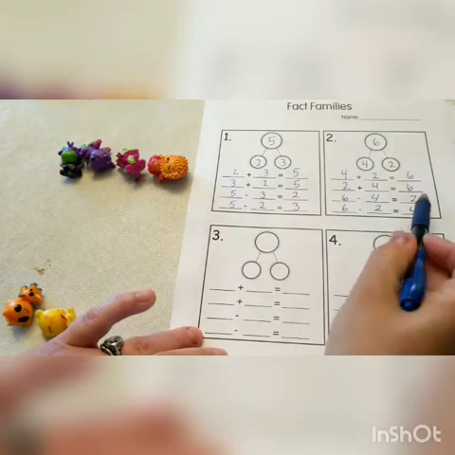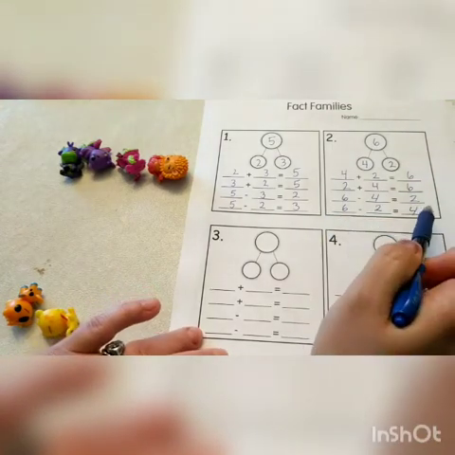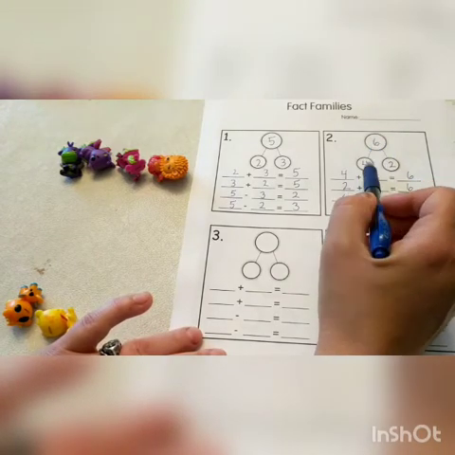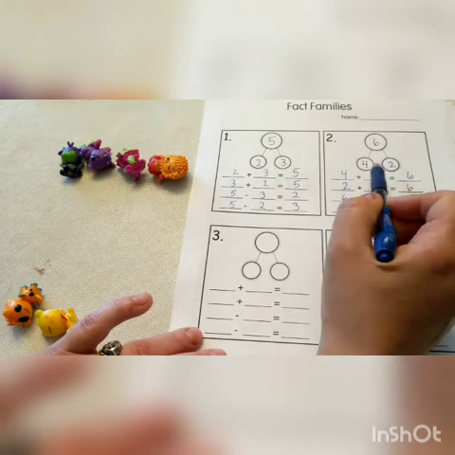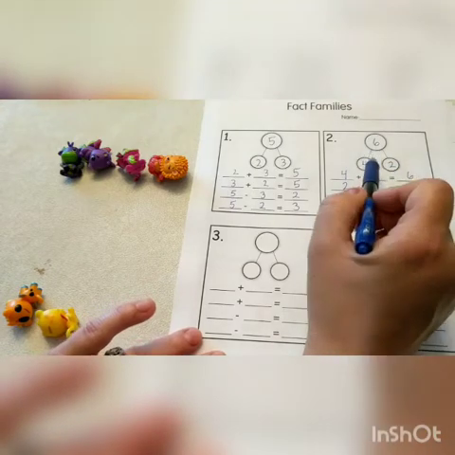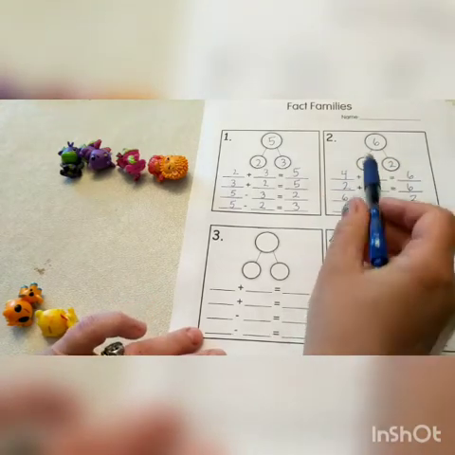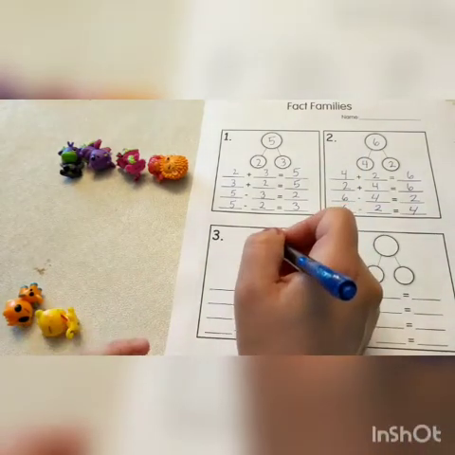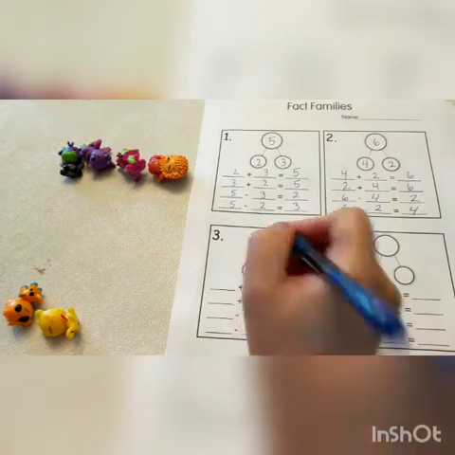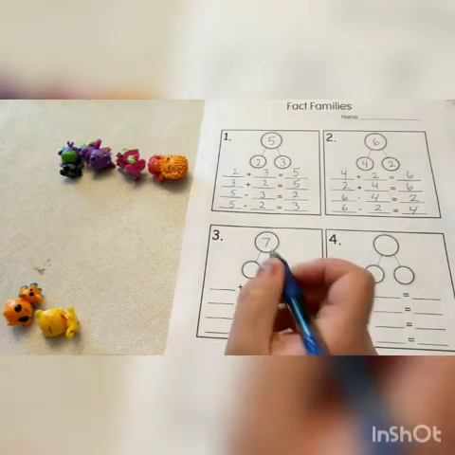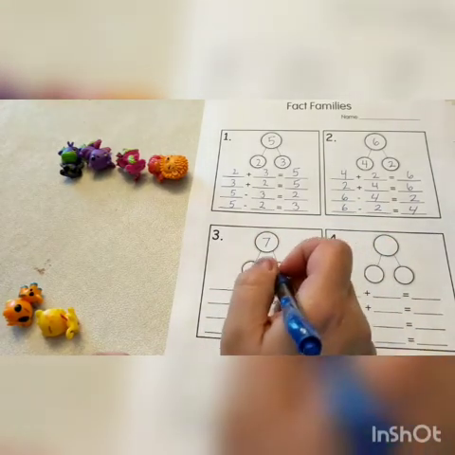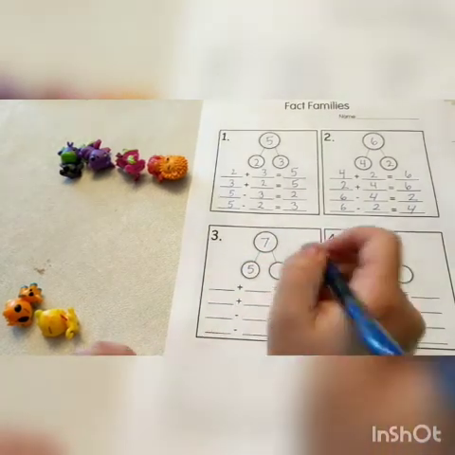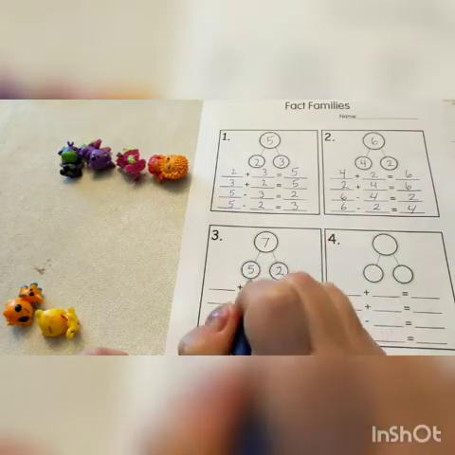See how all of these relate to each other? So if we know that 4 plus 2 equals 6, 2 plus 4 equals 6, and 6 minus 4 equals 2, and 6 minus 2 equals 4. All right, let's try another one. We're going to do 7. So a way that we can make 7 is with the number 5 and the number 2.